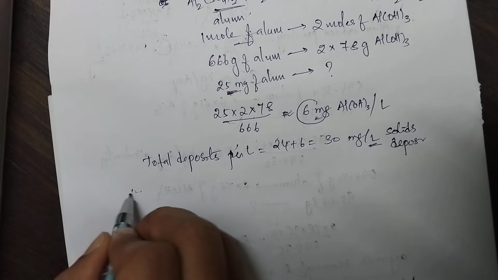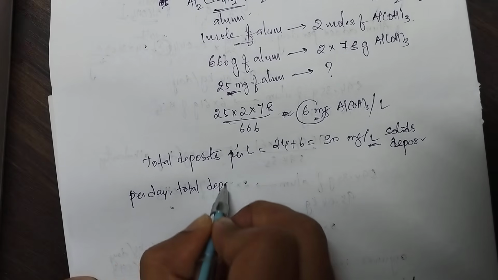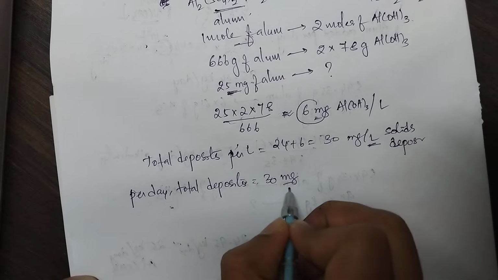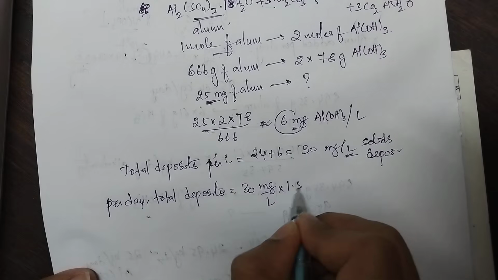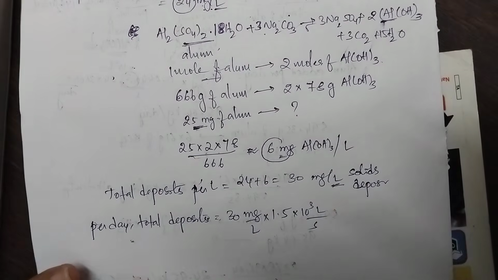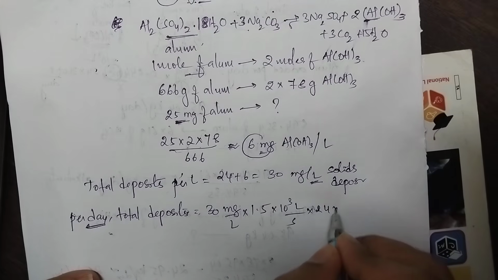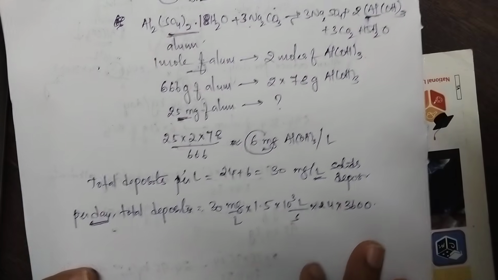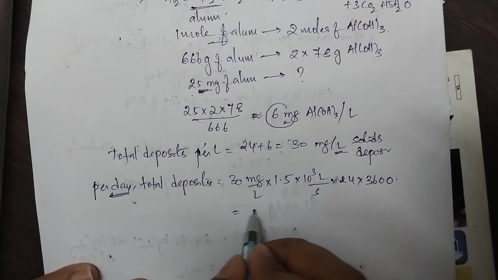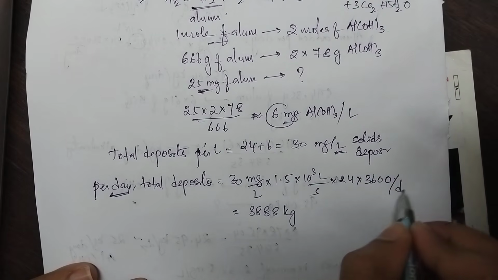So per day, total deposits is equal to 30 milligram per liter into 1.5 into 10 power 3 liters per second. Since we want per day, multiply by 24 into 3600. If you calculate this, you get around 3888 kg per day.